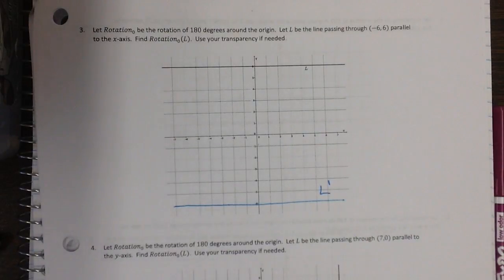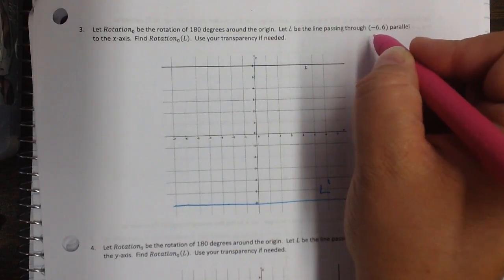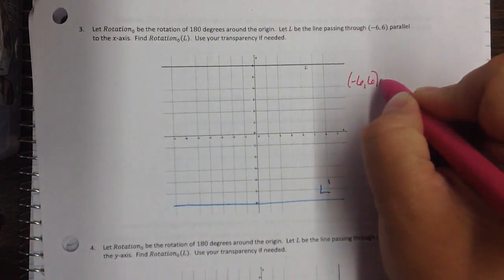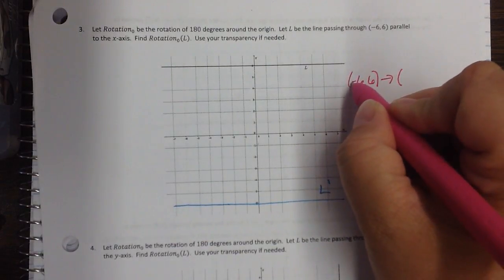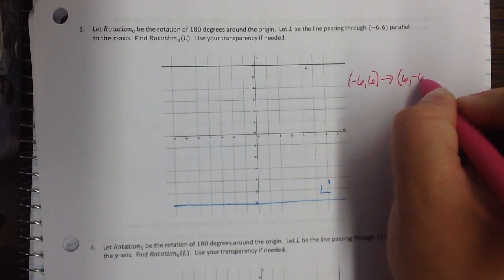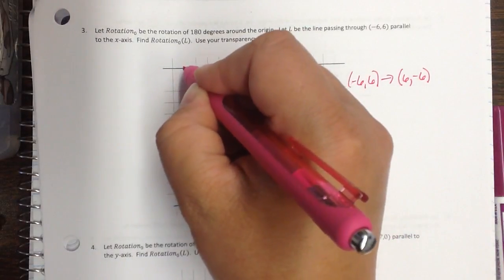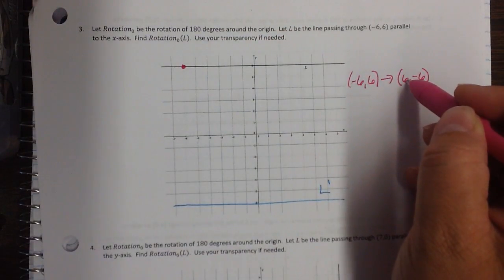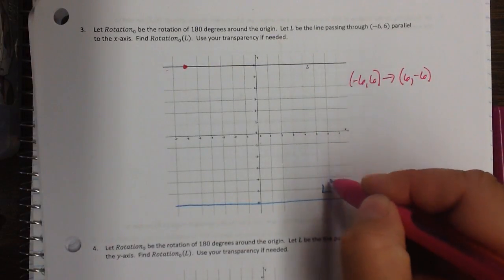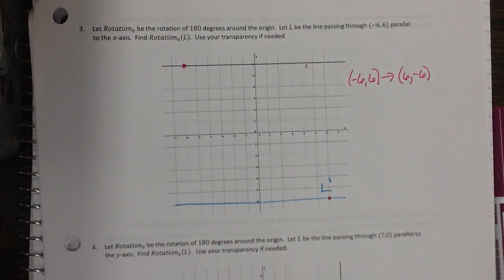Now, we could have done this another way. Because we know it passes through negative 6, 6, we could just change the sign. So negative 6 would become a positive 6, positive 6 would become a negative 6. So negative 6, 6 was right here, and that line goes through it. Our second one is 6, negative 6, which is right here, and our line goes through there.